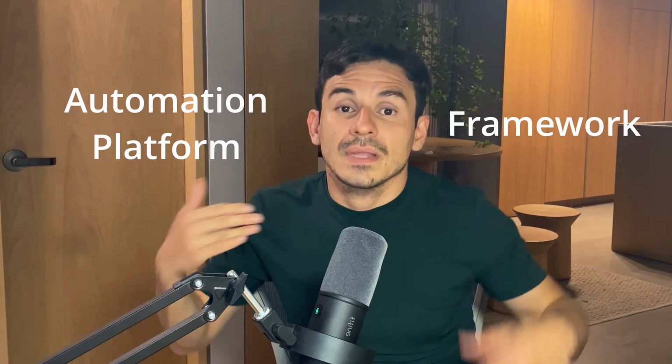This is all part of that framework. It's all that GitHub Actions gives us that allows us to create the automation. And so that's really it. That's all GitHub Actions is. It's an automation platform and a framework.